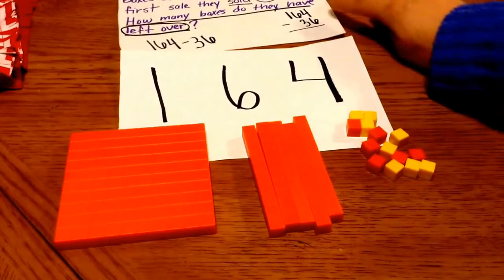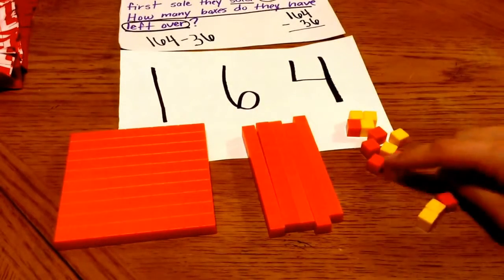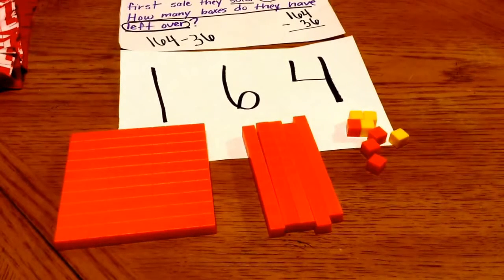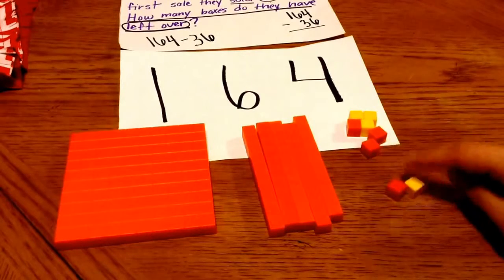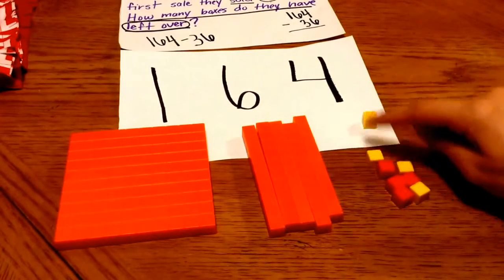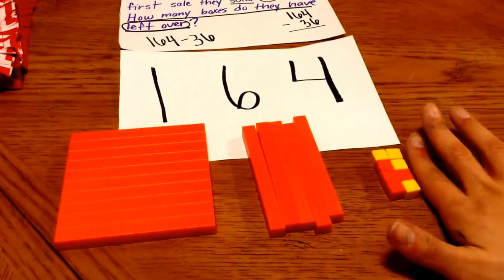So we can take 6 away from 14. So 1, 2, 3, 4, 5, 6 is what has been subtracted. And we have 1, 2, 3, 4, 5, 6, 7, 8 units left over.